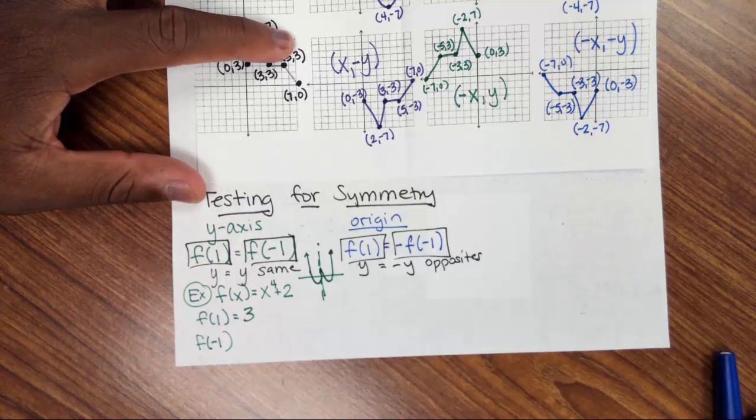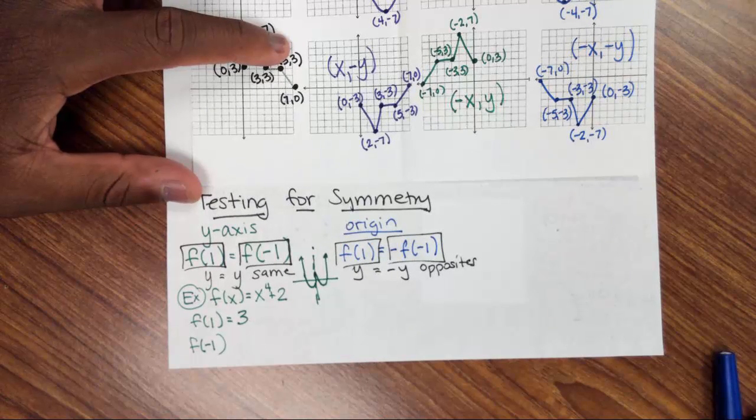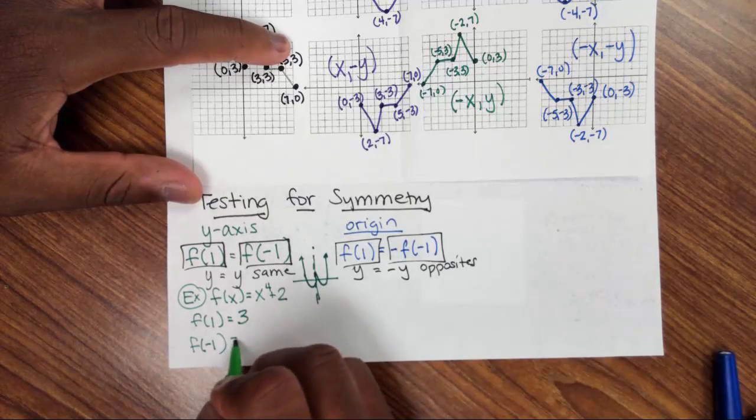What does negative 1 to the 4th mean? I'm multiplying negative 1 by itself how many times? 4 times. So what's negative 1 times negative 1? What's 1 times negative 1? Negative 1. What's negative 1 times negative 1? So what is negative 1 to the 4th equal to? And then what's 1 plus 2 again?